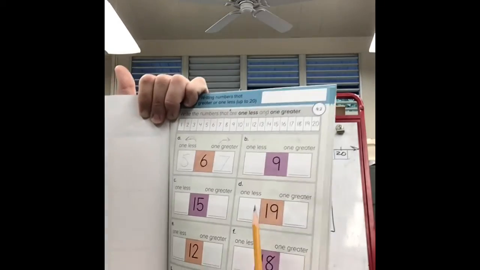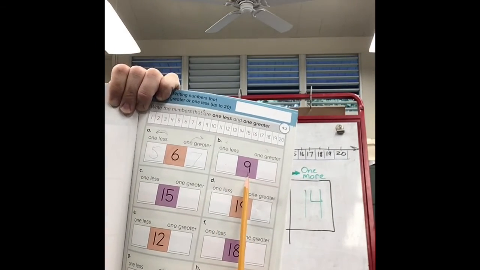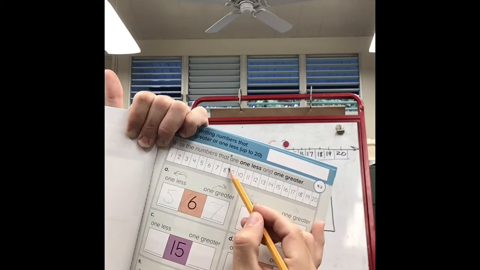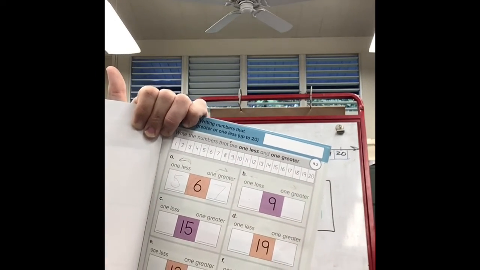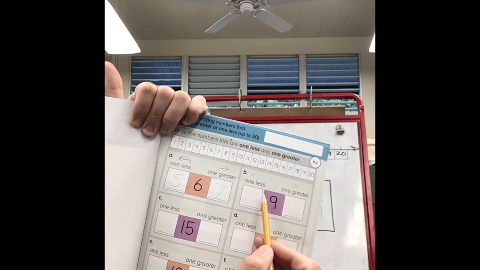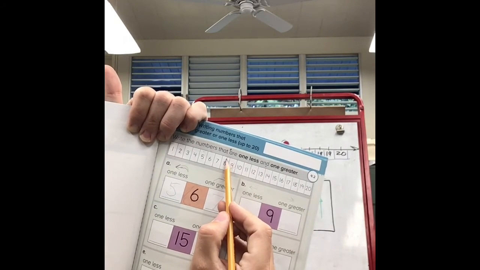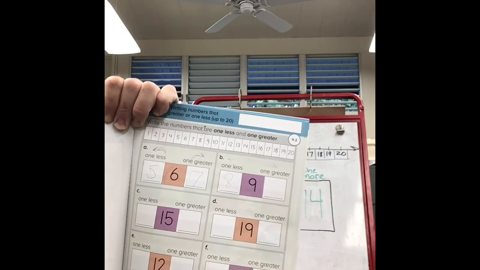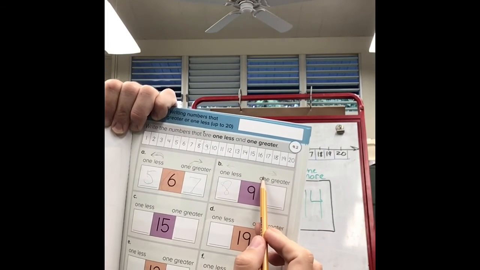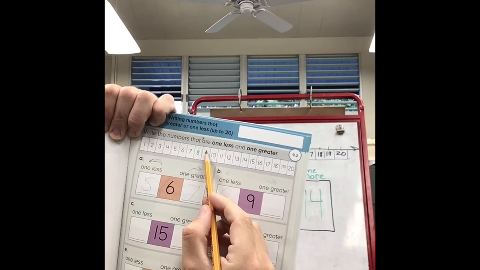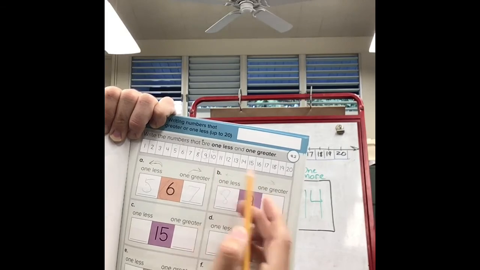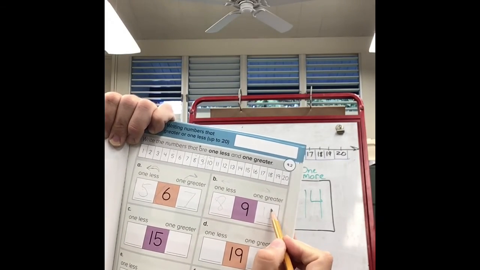For this one right here, it tells you to start at the number 9. So I erased my circle up here, and now I'm going to start at 9. I'm going to circle that, okay? This tells me 1 less needs to jump 1 back here. So 8 is 1 less than 9. This tells me 1 greater, I need to jump 1 more to the right. And 1 more is 10, okay?